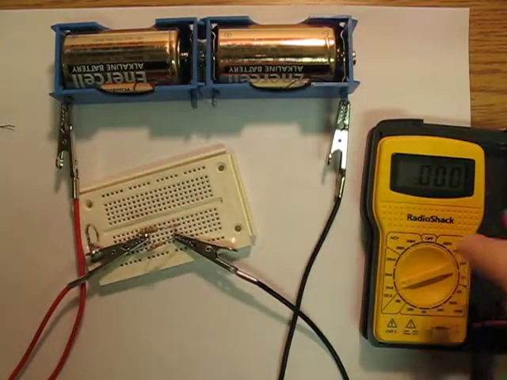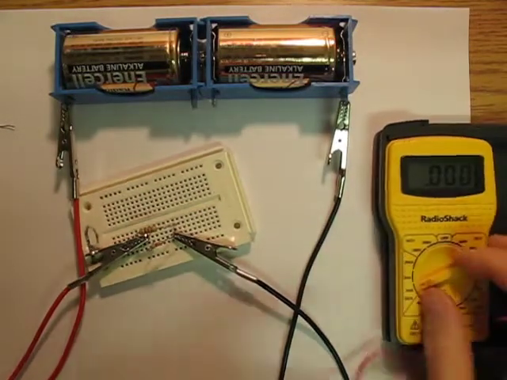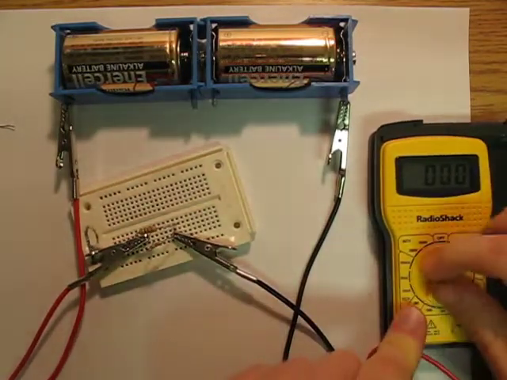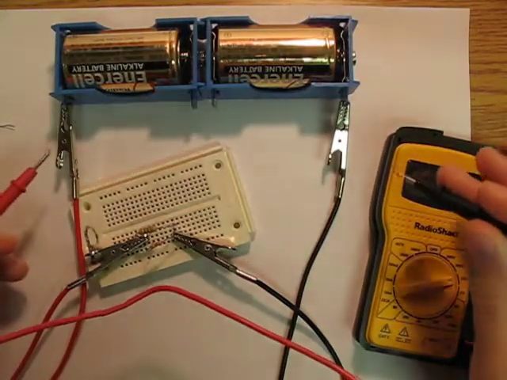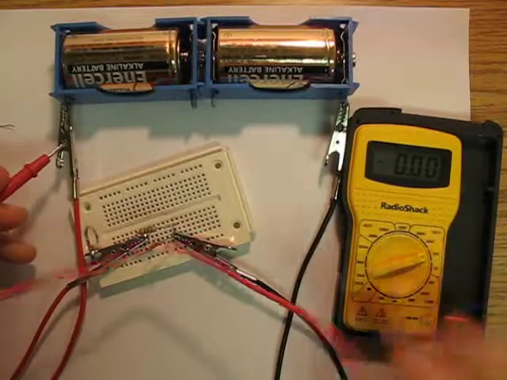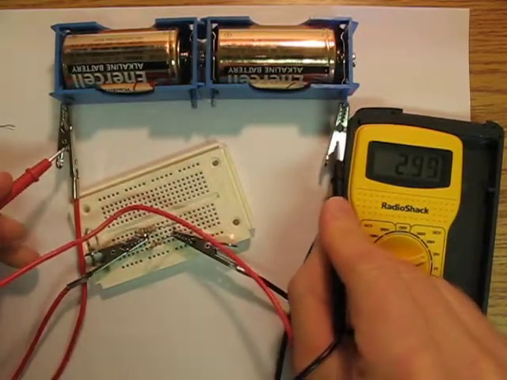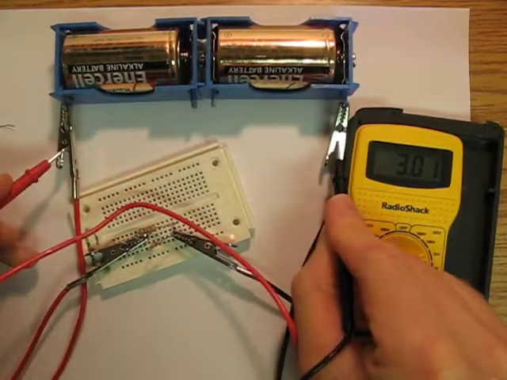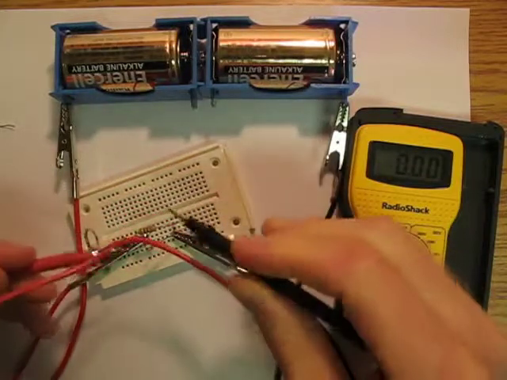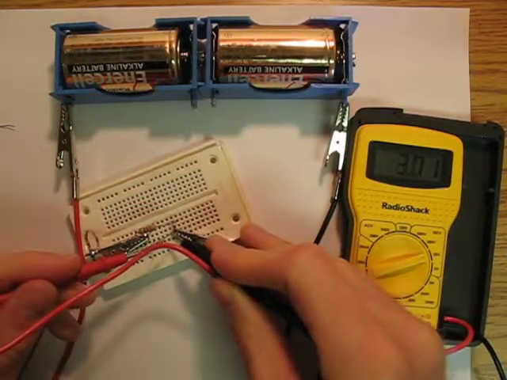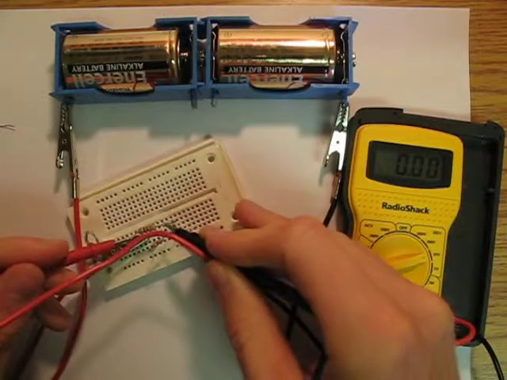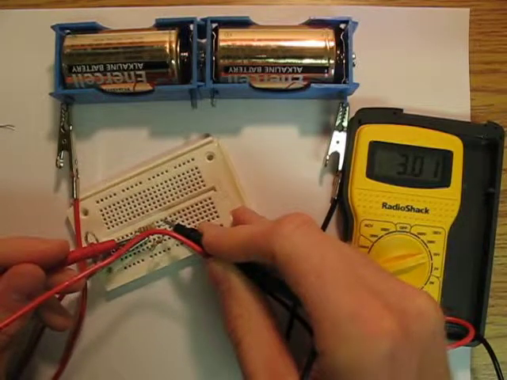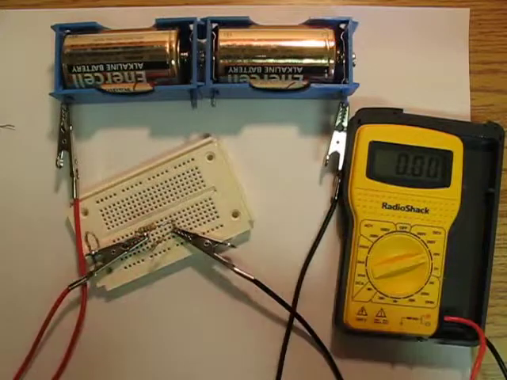And so let's go voltage first, and we're at 3 volts. So I go across the battery, trying to get my hand out of the way. We get 3.01 volts. If I go around this resistor, I get 3.01 volts. If I go around this resistor, I get 3.01 volts.